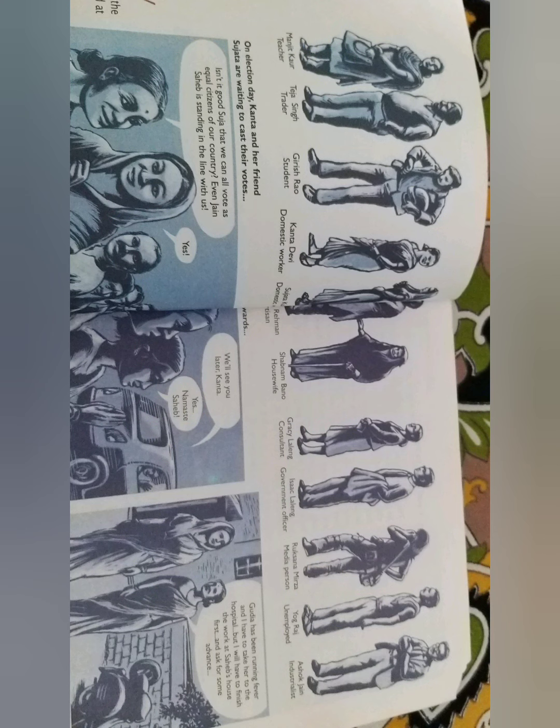You can see all these people are members of society. But why are they standing? They are standing to cast their vote. Anyhow, they have to cast the vote, though they are rich or poor. So on the election day, Kanta and her friend Sujata were waiting to cast their votes.